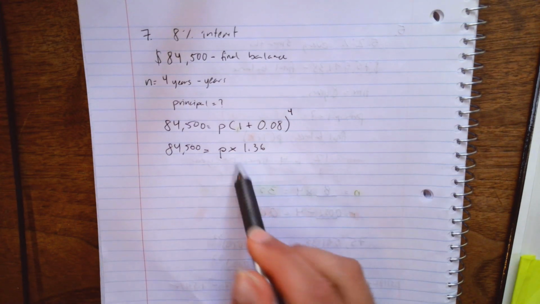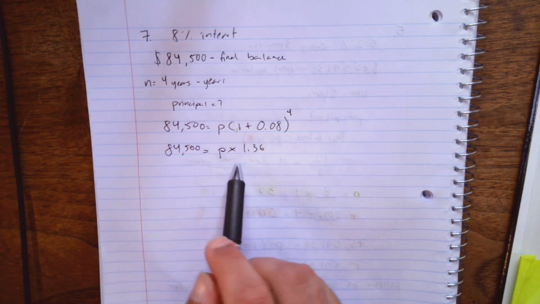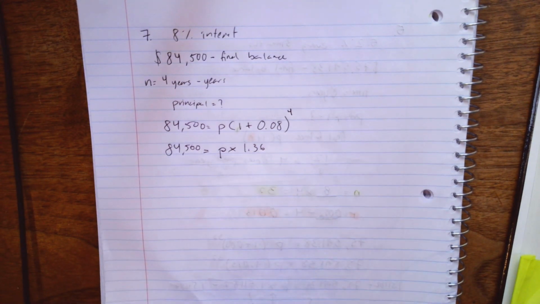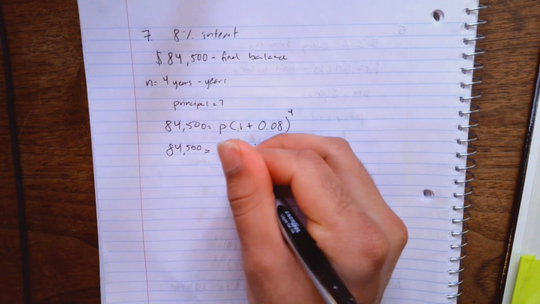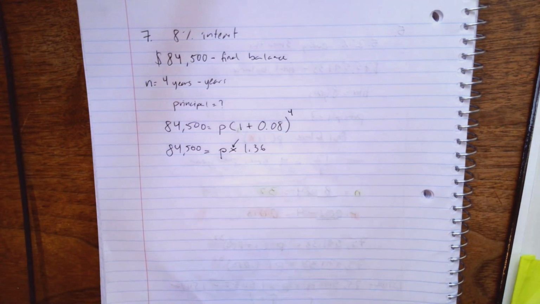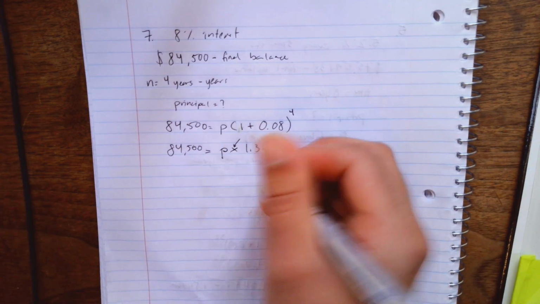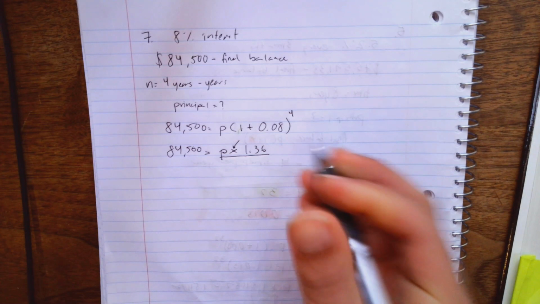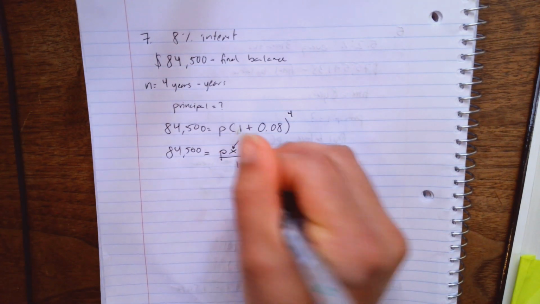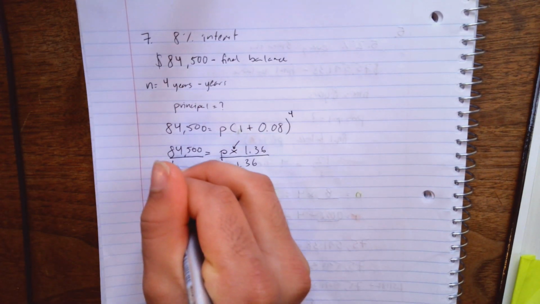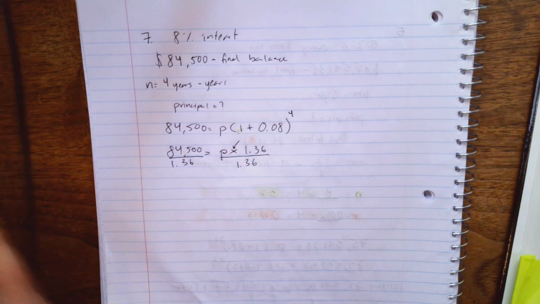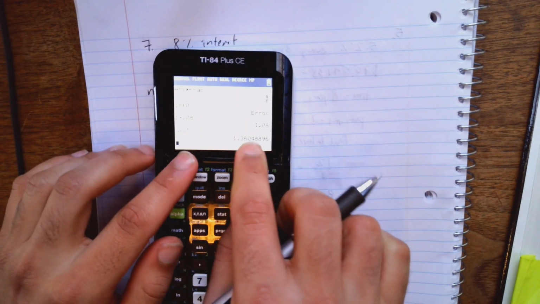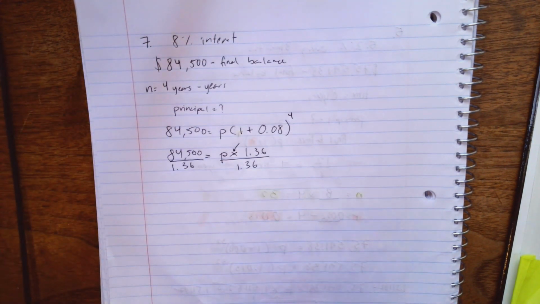Remember yesterday when we did this type of problem, we said that we have to do the opposite of whatever's happening right here. And what's the opposite of multiplication? So let's divide both sides. I'm going to write divided by 1.36. Or in our calculator, we're going to use the longer extended number with all of the decimals.